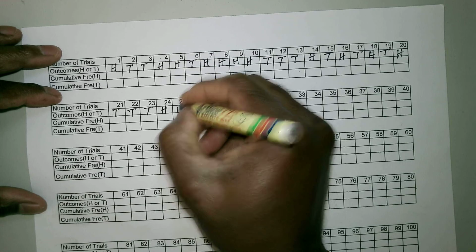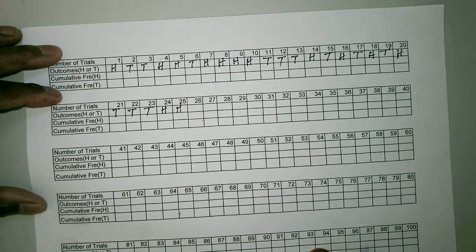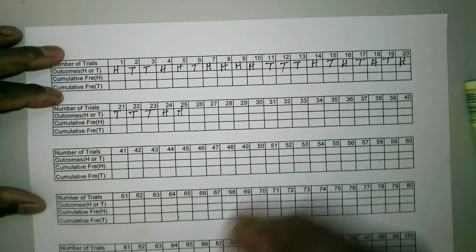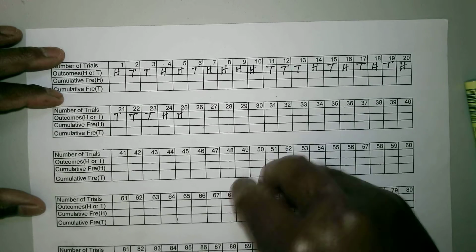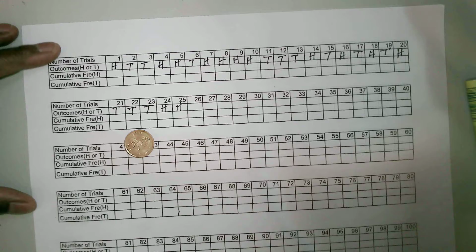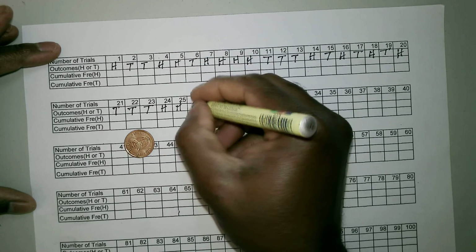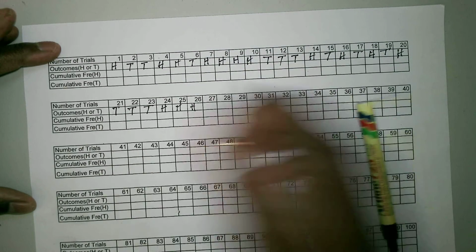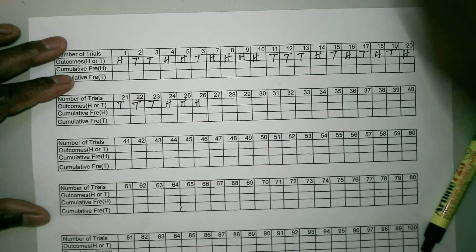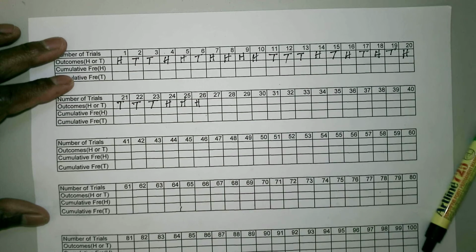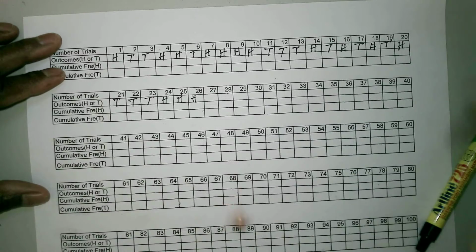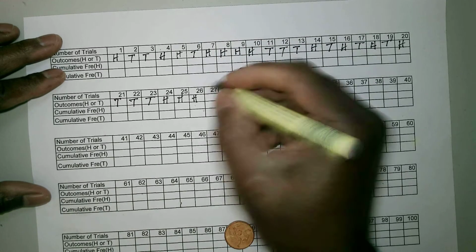It's a head again. You can see. It's a head again. It must be tossed properly. It's a tail.